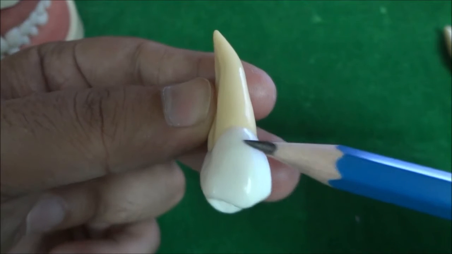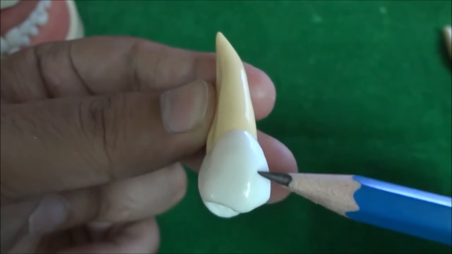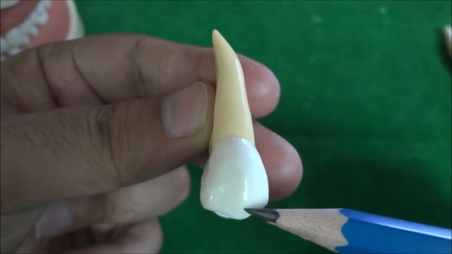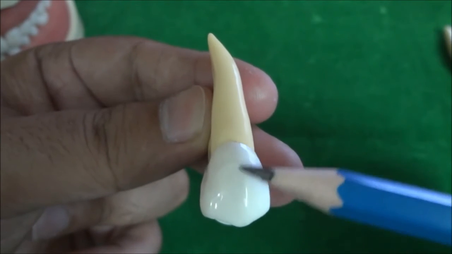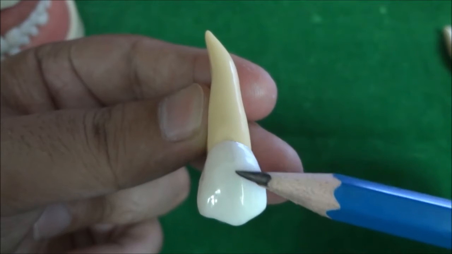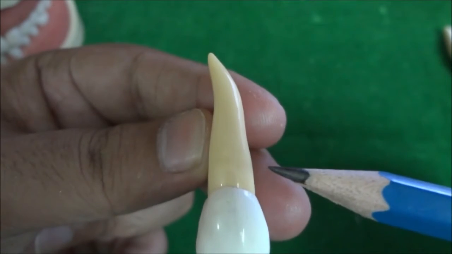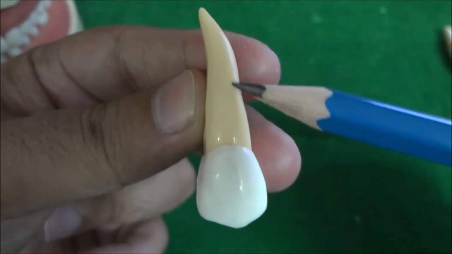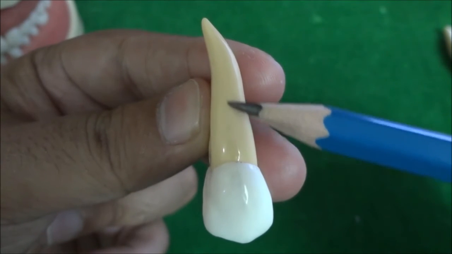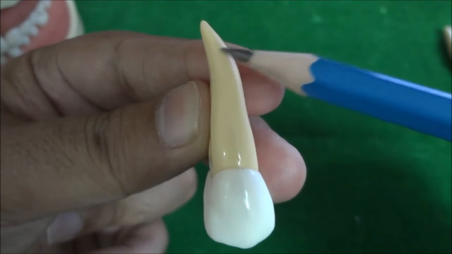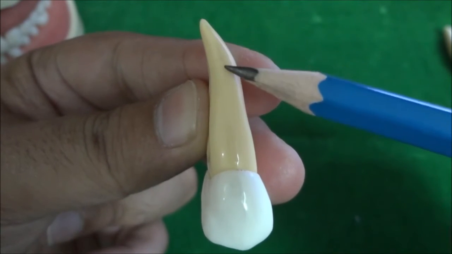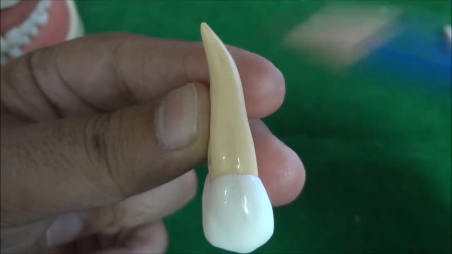This is the buccal ridge. The buccal ridge of the second premolar is less well developed, so it is not as prominent if you compare it with the first premolar. This is the root that has a conical appearance, but at the apical third, this portion, the root curves in a distal direction.